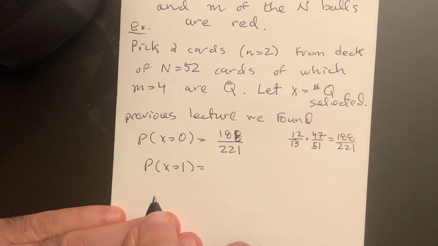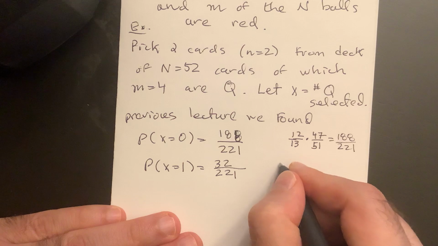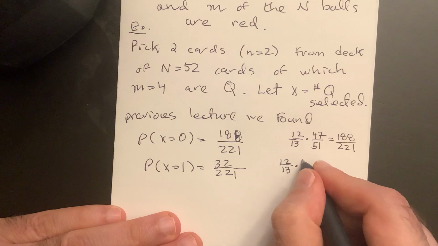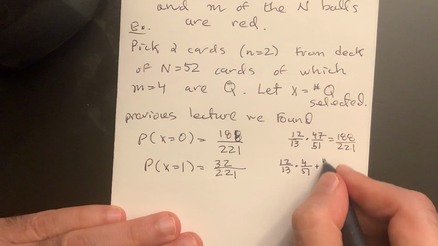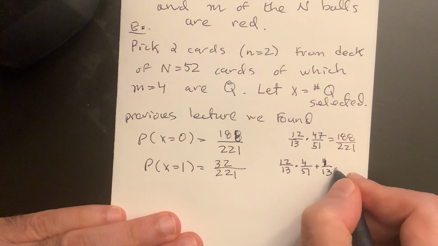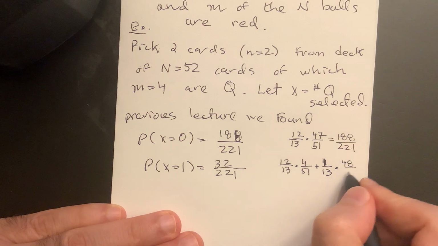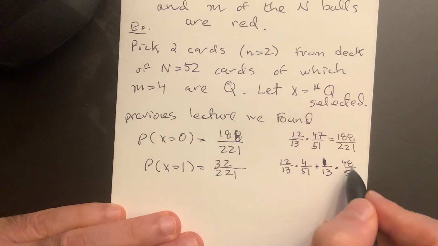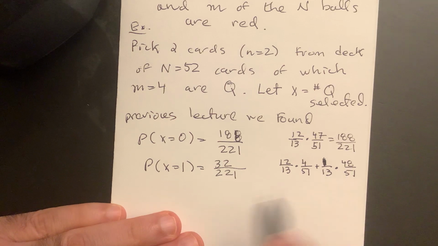Now, the probability I get exactly 1 is equal to 32 over 221. This comes from, I could pick none on the first, and then pick one of the 4 on the second. Or I could go the other way, right? I could have 1/13, and then times the probability I don't pick one on the second, 48 over 51. So I get 48 and 48 over 13 times 51. So yes, this is right.